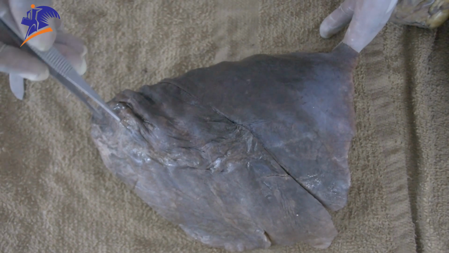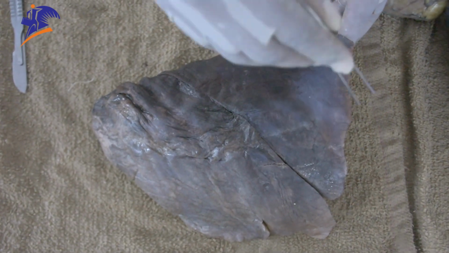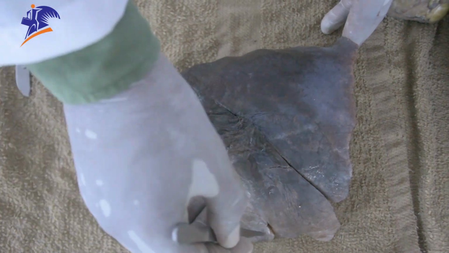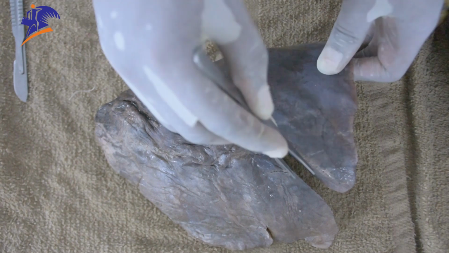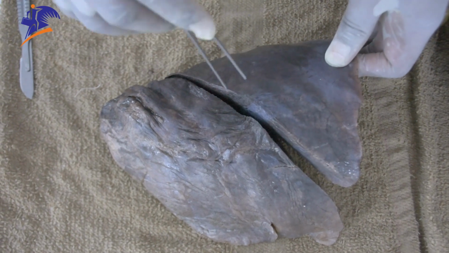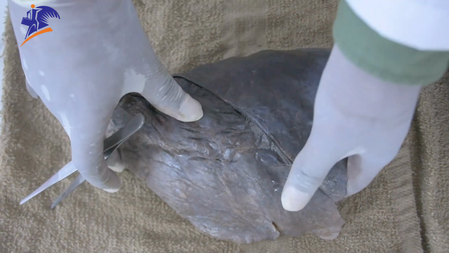This is the left lung. This is the apex of the left lung. This is the base of the left lung. This is the posterior border. This is the anterior border. This is the oblique fissure. The left lung contains only one oblique fissure. The oblique fissure divides the left lung into superior and inferior lobes.